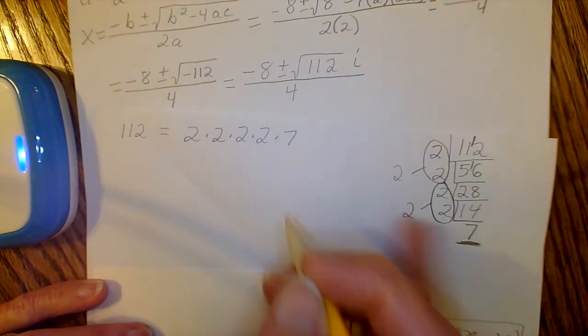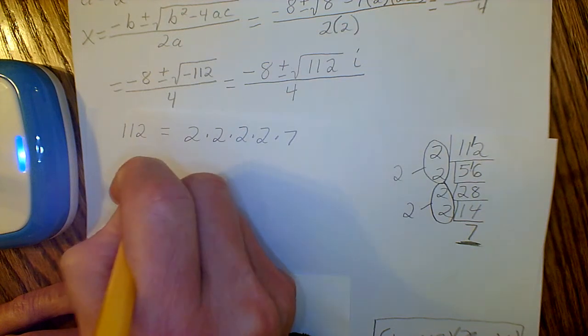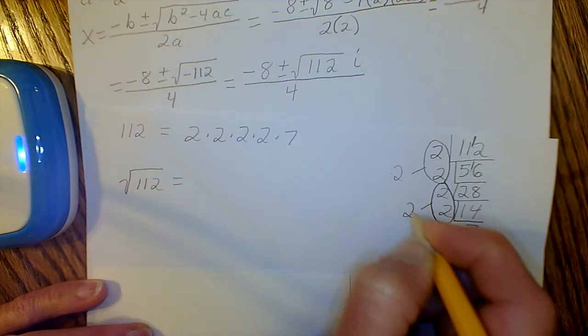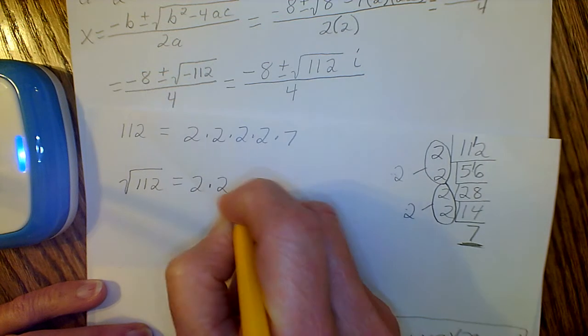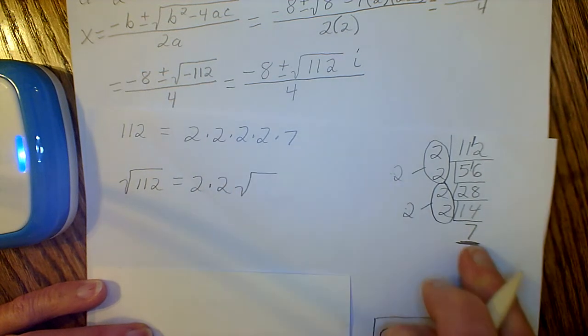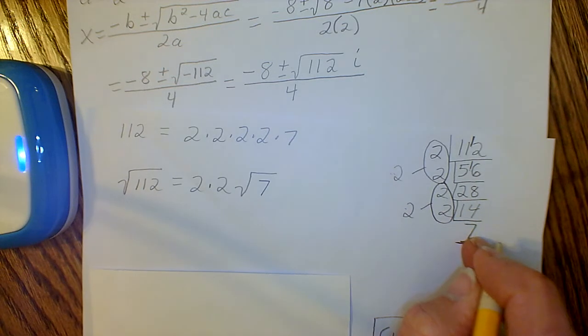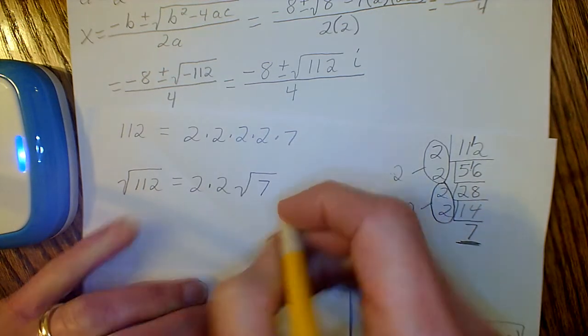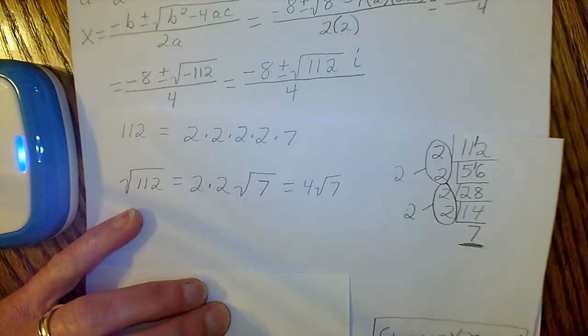So what I'm saying is, by looking at this now, we can say that the square root of 112 is equal to 2 times 2, for anything we circled a group of, times what's left on the inside, which is whatever we've underlined. And if there's more than one thing underlined, we would multiply them. And so the square root of 112 simplifies to 4 square root of 7.